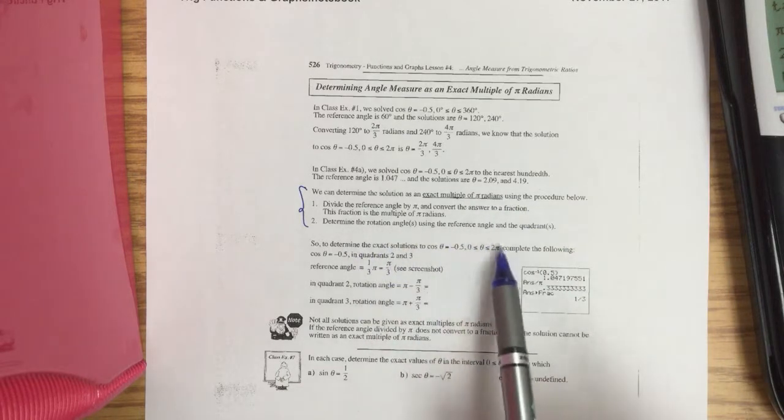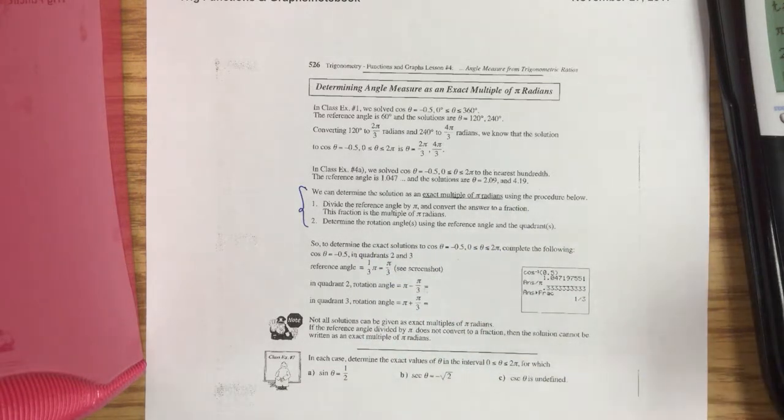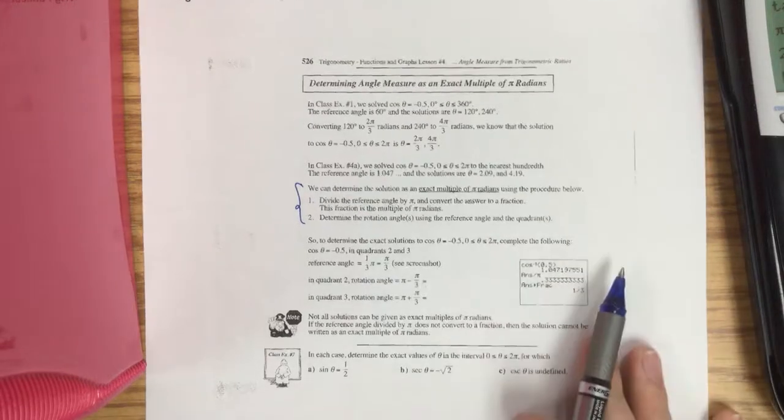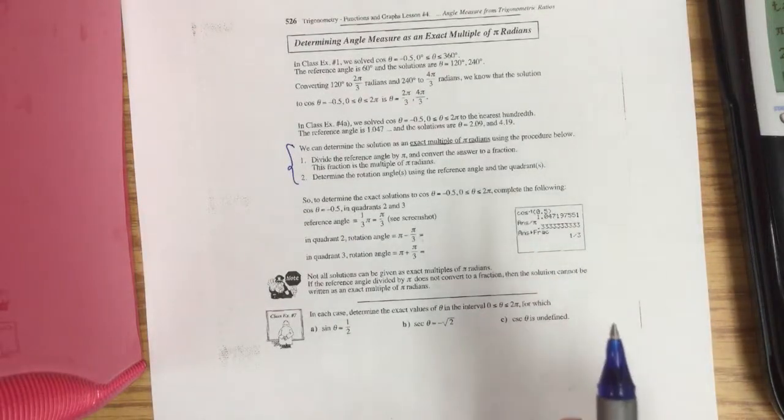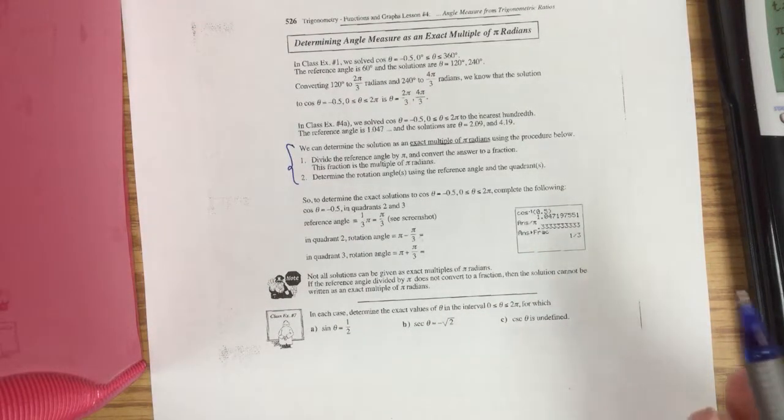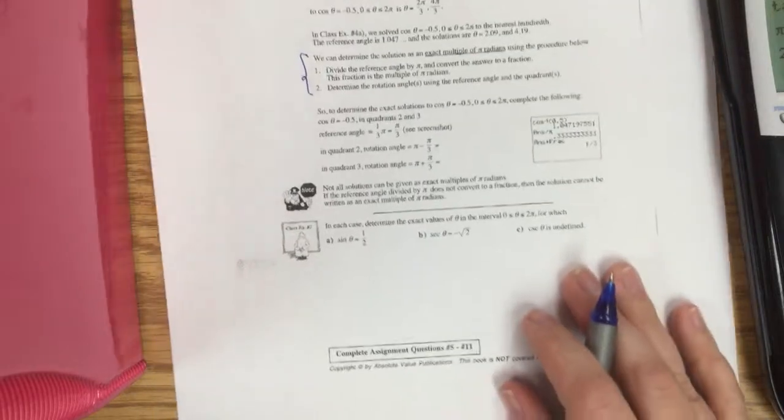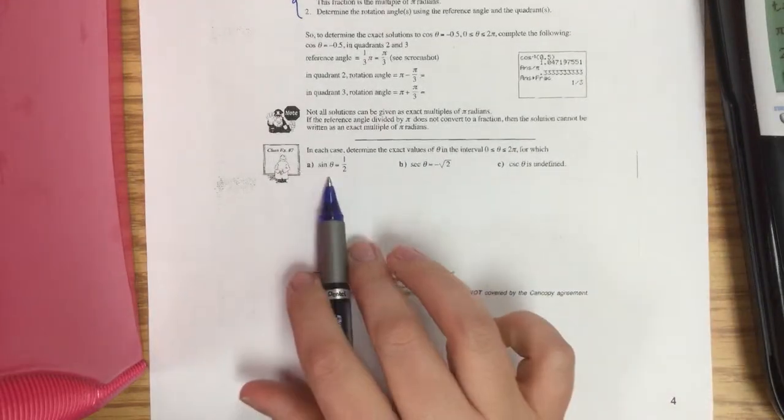And then once you have the fractions of radians, we can deal with the fractions to figure out what our rotation angle would be. So if we get a reference angle of pi/3, then we'll be taking things like pi plus pi/3 or pi minus pi/3, and we really treat them as fractions and we ignore the pi's there. Okay, so let's try right here.